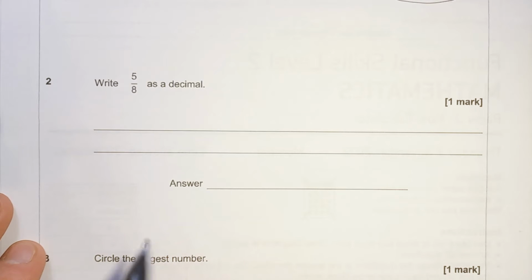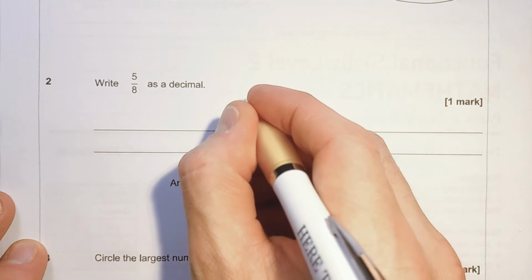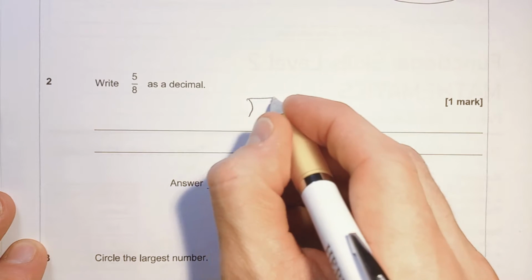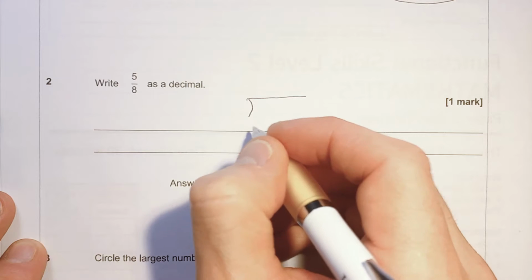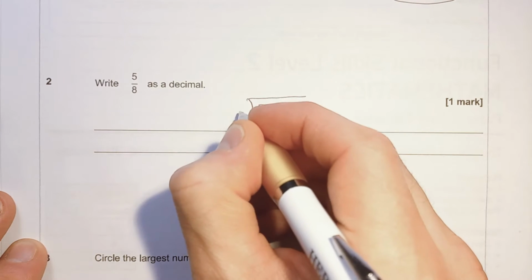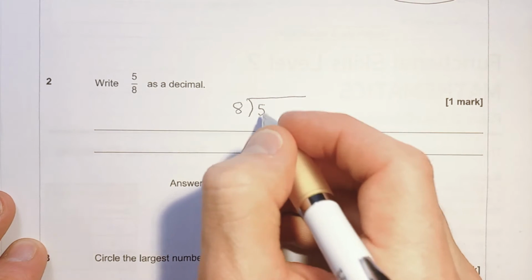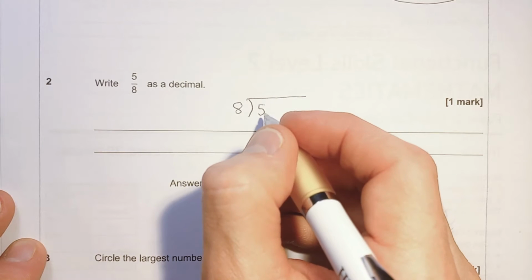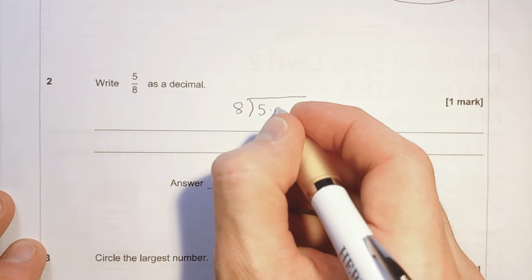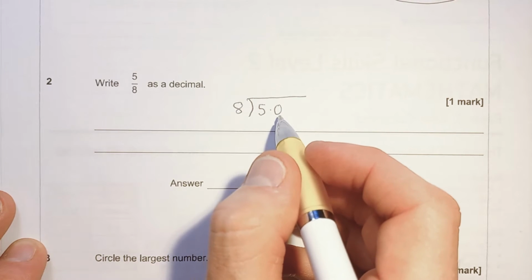Question 2. Write 5 divided by 8, or 5 over 8, as a decimal. So 5 over 8 is the same as 5 divided by 8. If we were doing this as a normal division, we would do the bus stop method. We'd put the top number, the numerator, inside the bus stop and the denominator on the outside. Now I agree it looks a little bit odd at the moment. So instead of just having it as 5, we can think of it as 5.0. We're not changing the number, we've just given ourselves a 0.